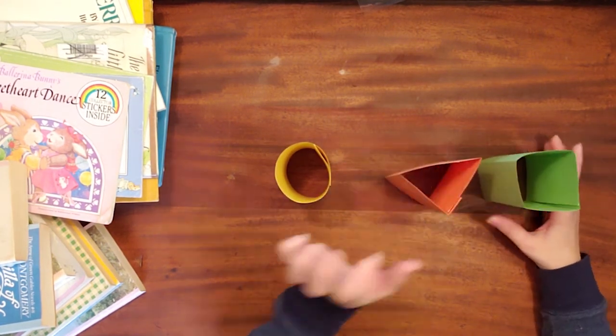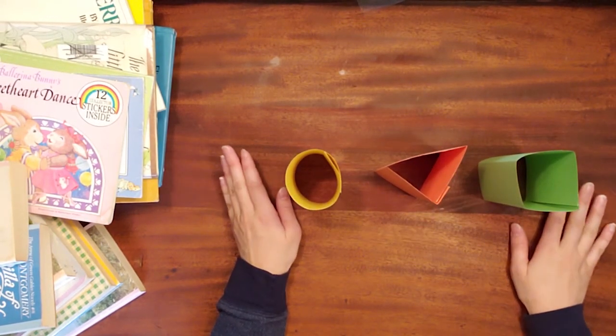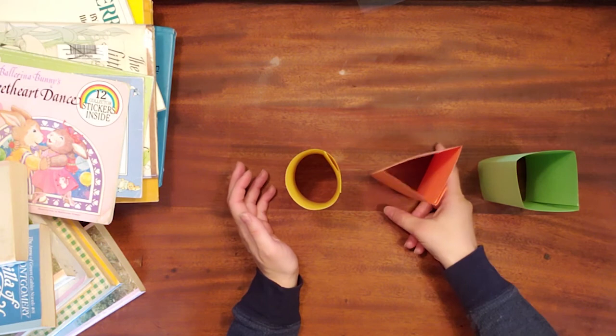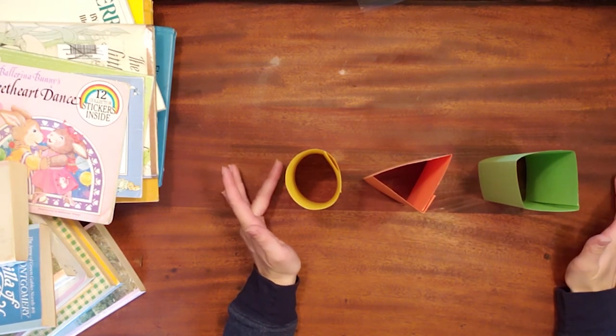So right now, make your hypothesis. What shape do you think is going to hold the most weight? Again, maybe look around your house, wherever you are right now, and see what is holding up the weight of your house. What shape is that? And maybe that can help you make a hypothesis.